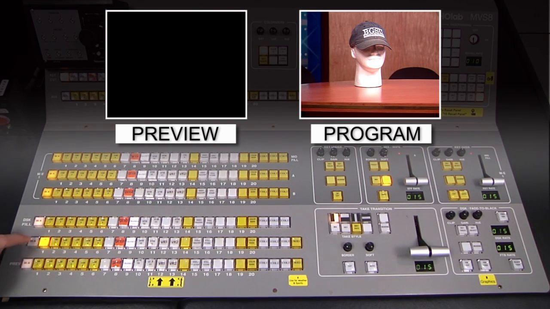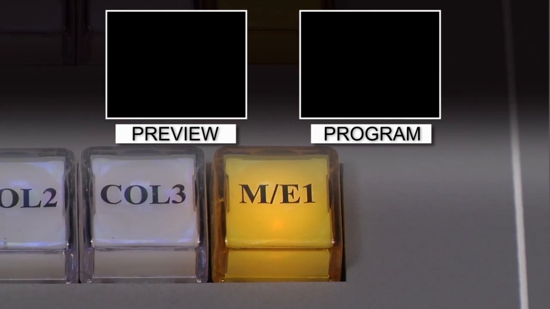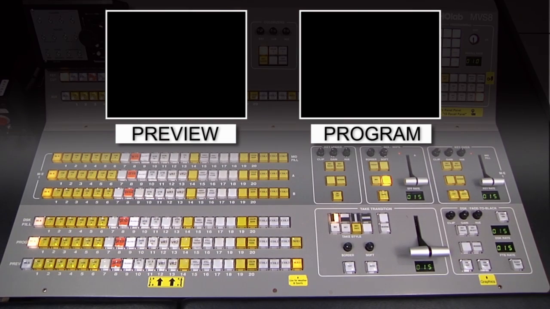So I'm just going to return everything to black momentarily. And what we're going to do in this case is we're actually going to set up the effect using the Mix Effects bus, but we're not going to show it on the air until we're ready to take it. So to make this happen, on the preview monitor, I'm going to press the Mix Effects input, and that's going to allow us to see what we're doing on the Mix Effects bus. But it's not going to go out over the air.